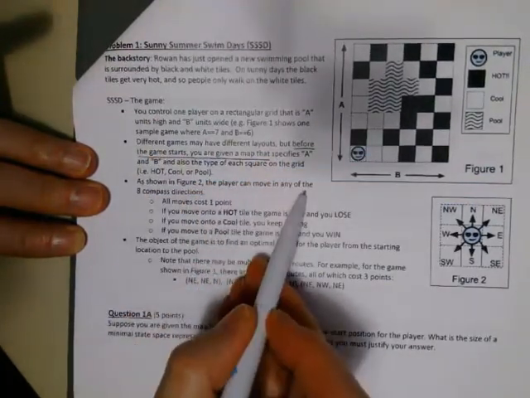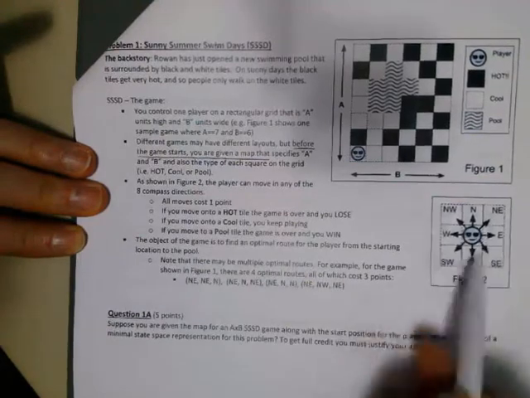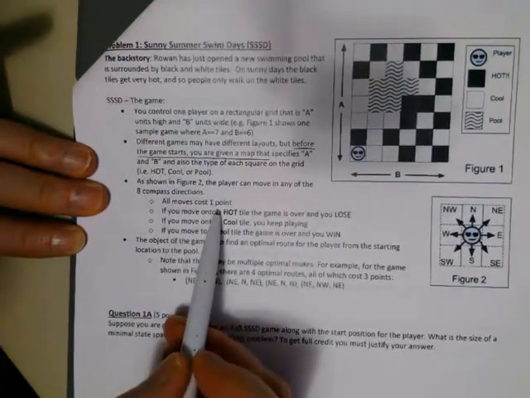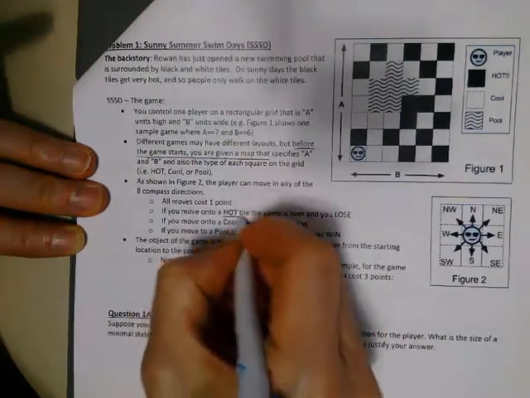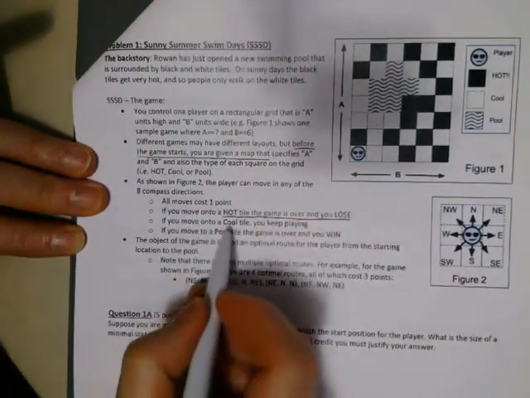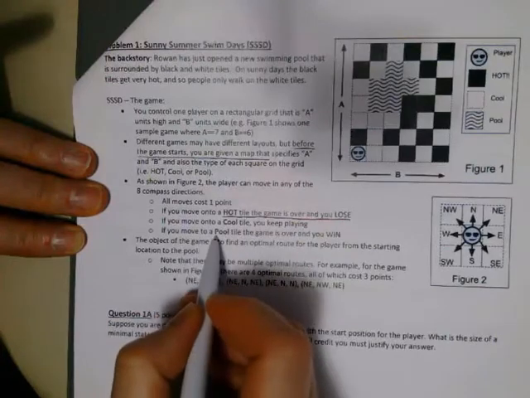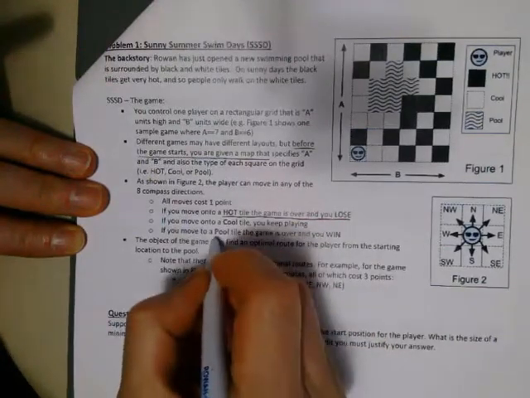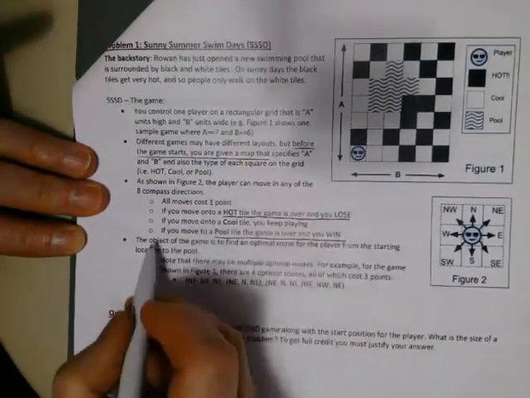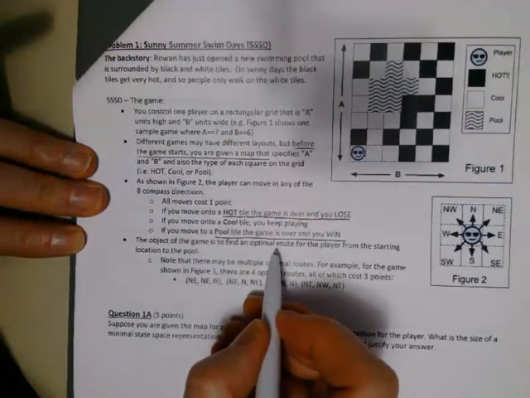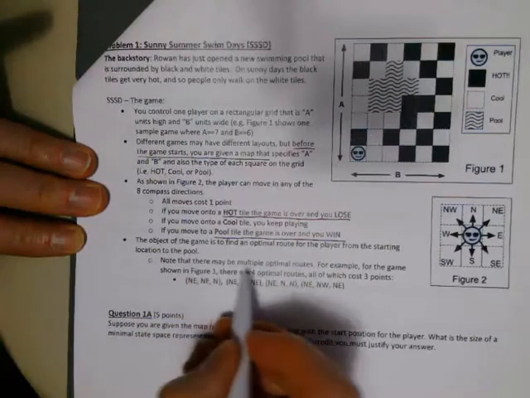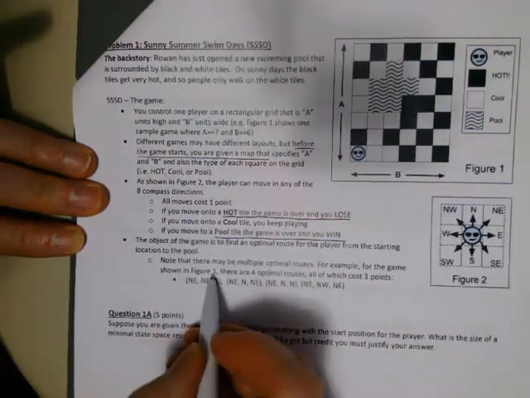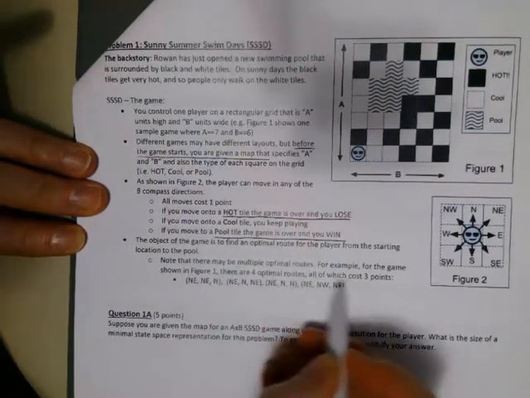As shown in figure 2, player can move in any of these 8 compass directions. All moves cost 1 point. If you move onto a hot tile, then the game is over and you lose. If you move on to a cool tile, you keep playing. If you move to a pool tile, the game is over and you win. Object of the game is to find an optimal route for the player from the starting location to the pool. Note that there may be multiple optimal routes. For example, for the game shown in figure 1, there are 4 optimal routes, all of which cost 3 points.